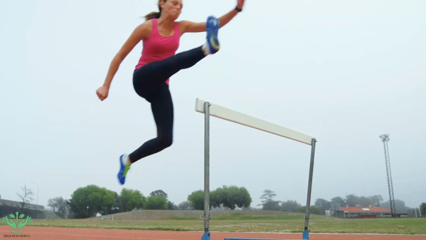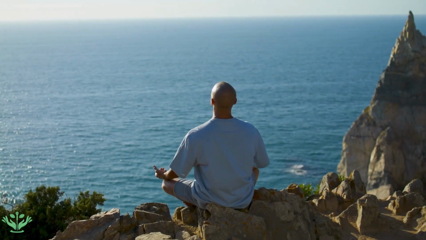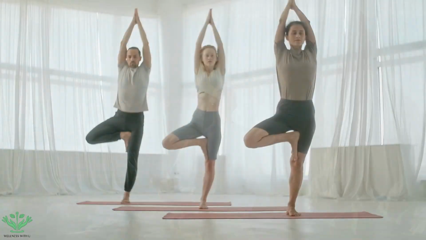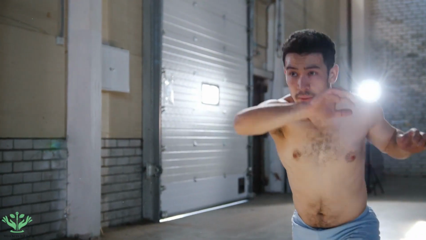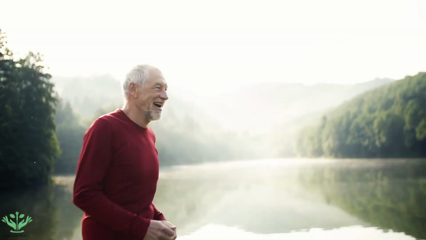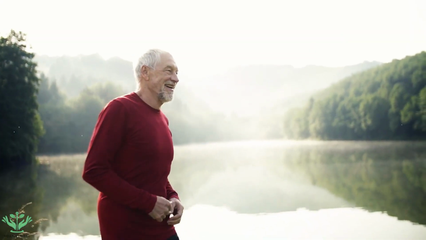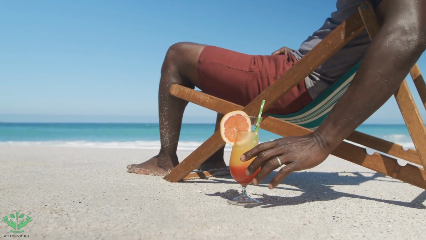This practice promotes physical, mental, and spiritual harmony. It can improve balance, flexibility, and coordination, making it particularly beneficial for seniors and individuals dealing with joint issues. Regular Tai Chi practice can reduce stress and promote relaxation.